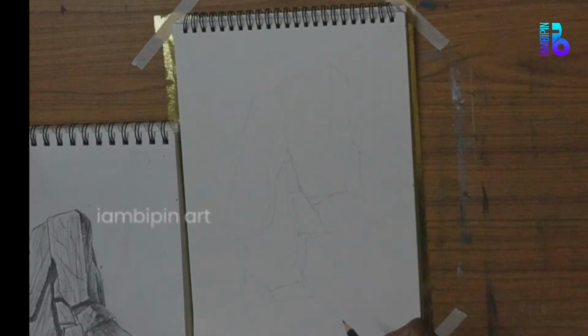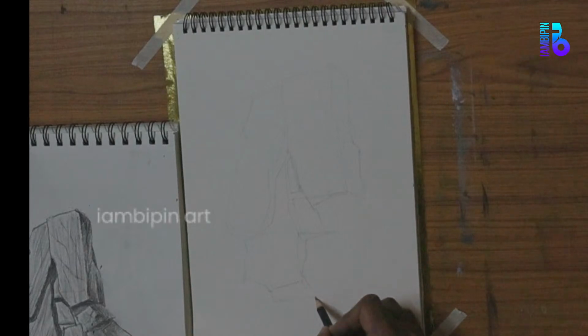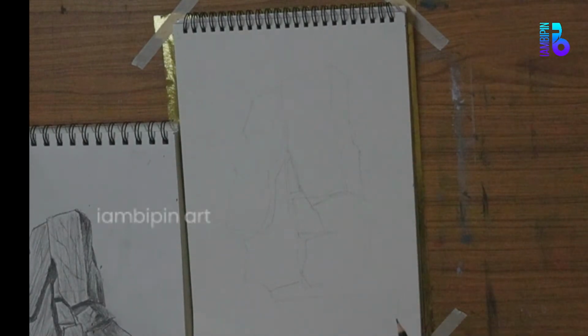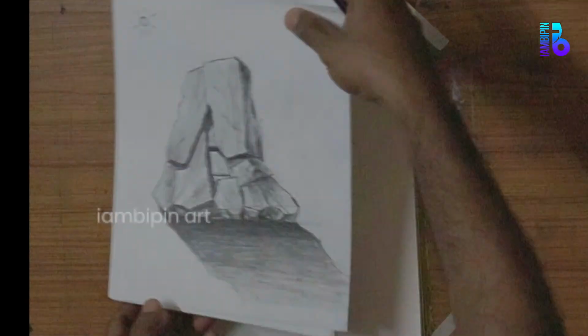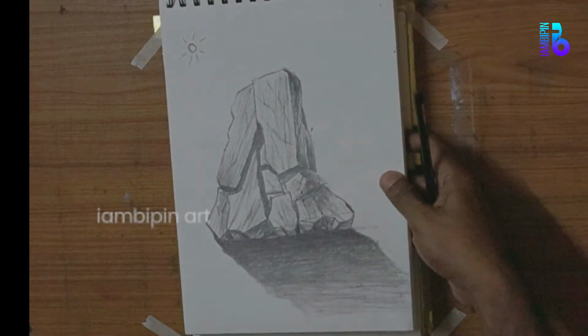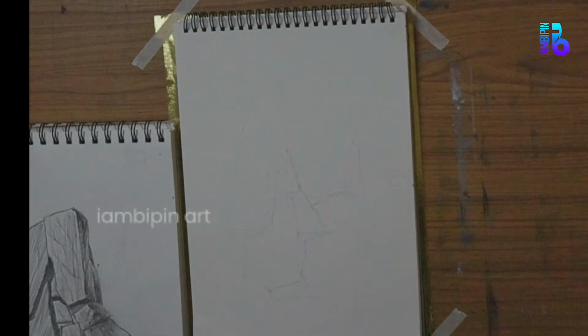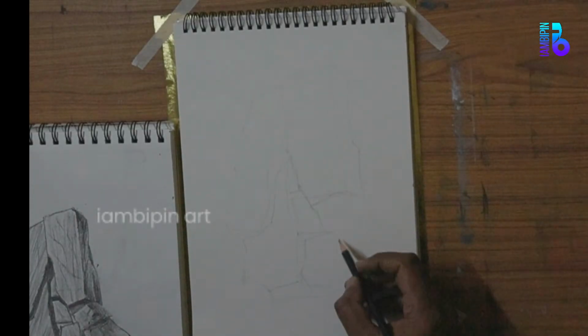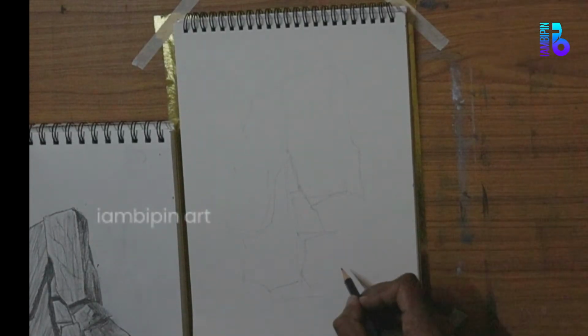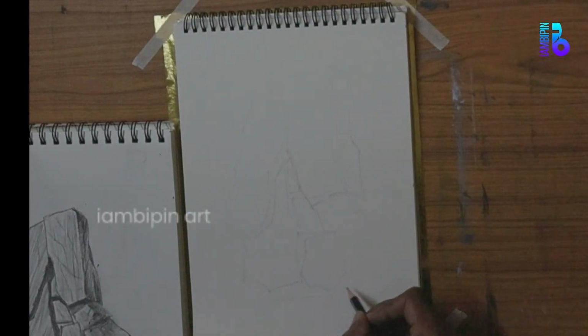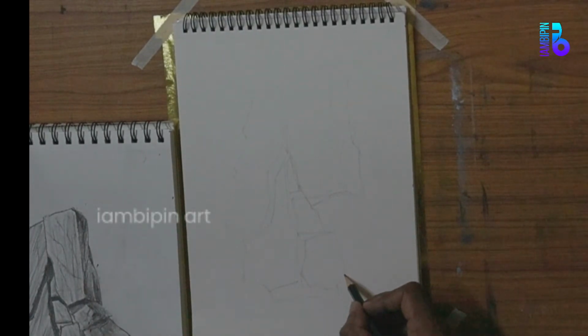For those of you who joined lately, I'm trying to create a watercolor version of the value study that I have done earlier. I will suggest you watch it after I'm done with this demo so that you will understand it better.